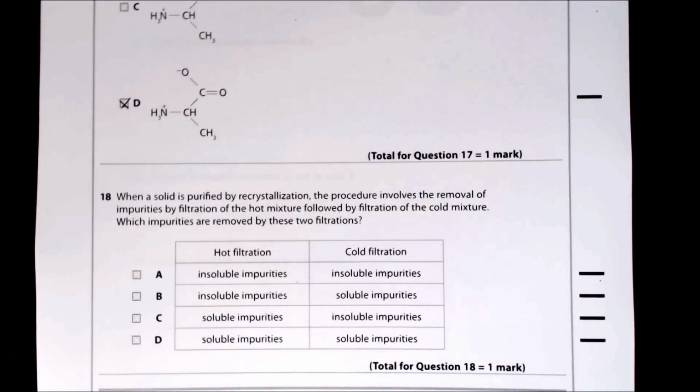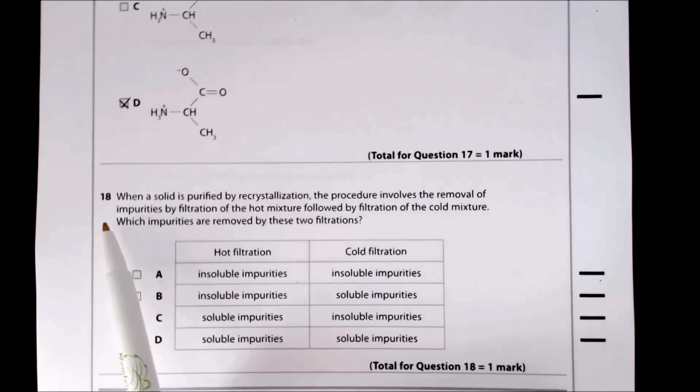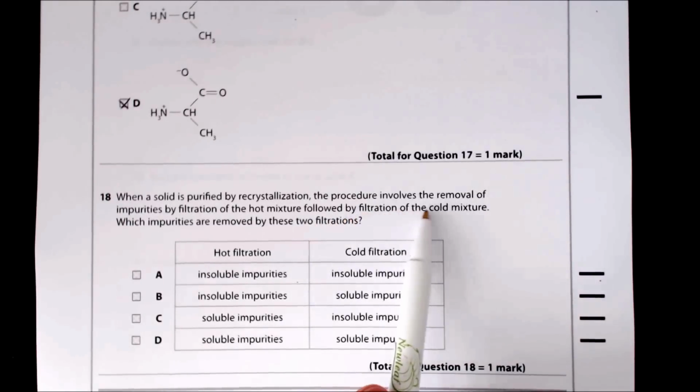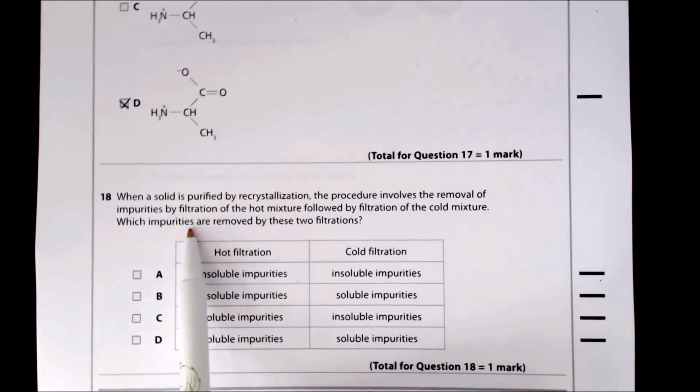Okay, and the last question for section A. It says, when a solid is purified by recrystallization, the procedure involves the removal of impurities by filtration of the hot mixture, followed by filtration of the cold mixture. Which impurities are removed by these two filtrations?